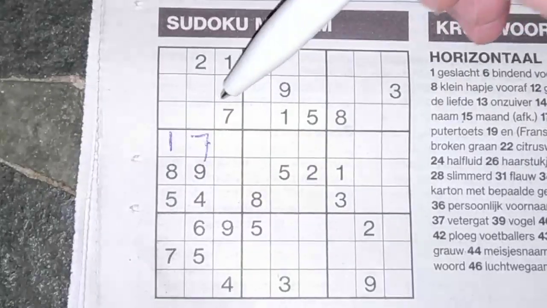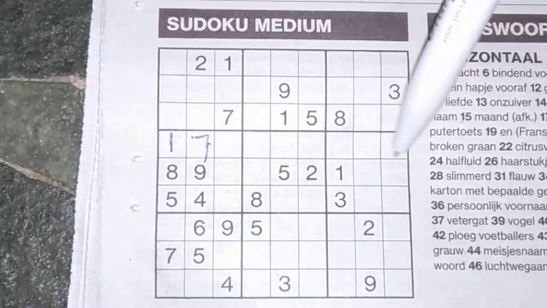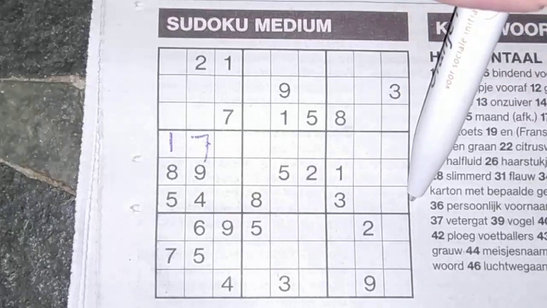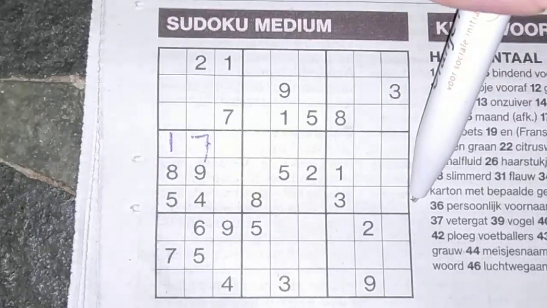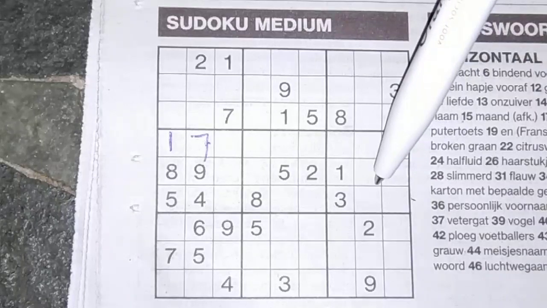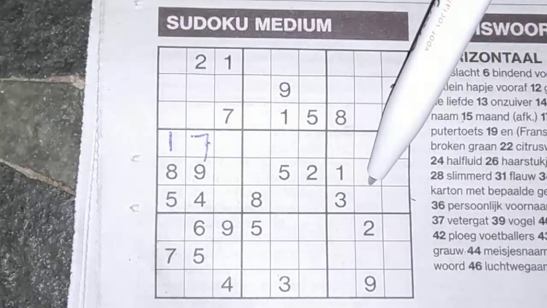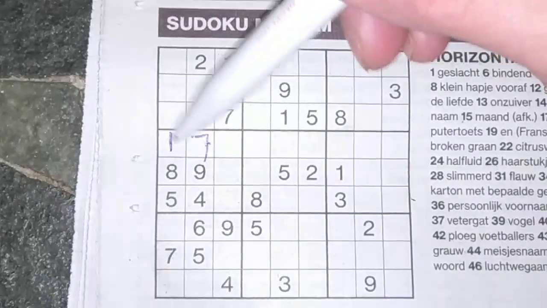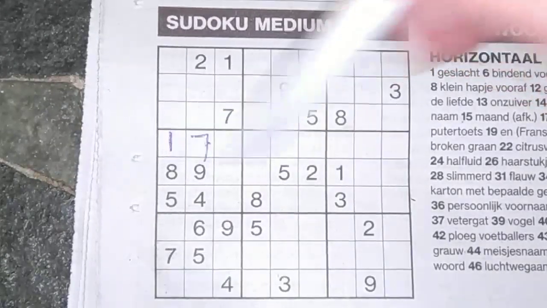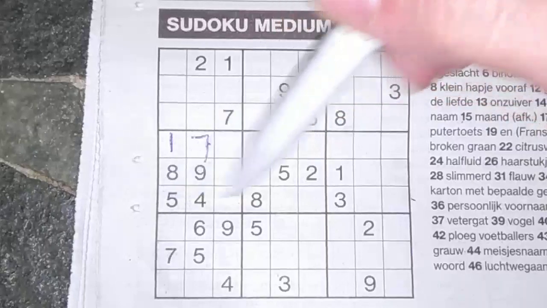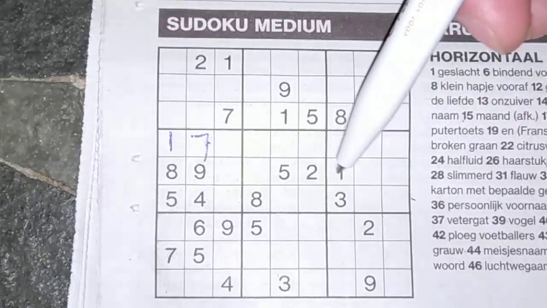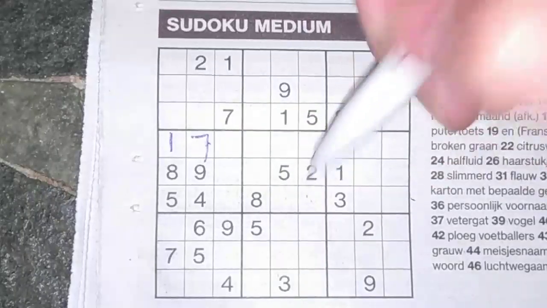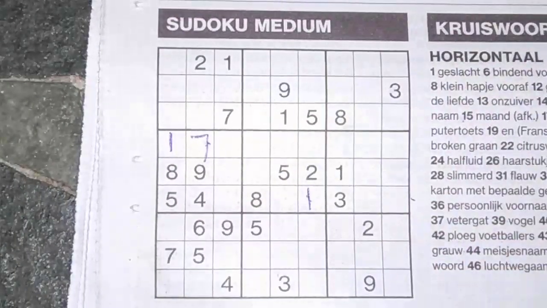Then a 1 in this row, a 1 in the second row. So in the row below, the only 2 places are here. This is the middle row, so in this row we have a 1 over there. In the middle row we have a 1 here. So in the row below, the only 2 places for a 1 should be here and there. But I see a 1 here, so no 1 there. The 1 should be here.